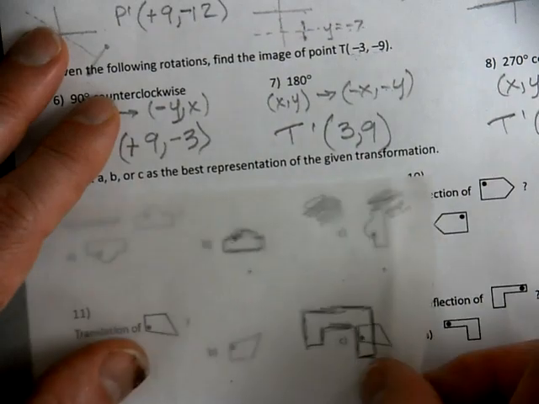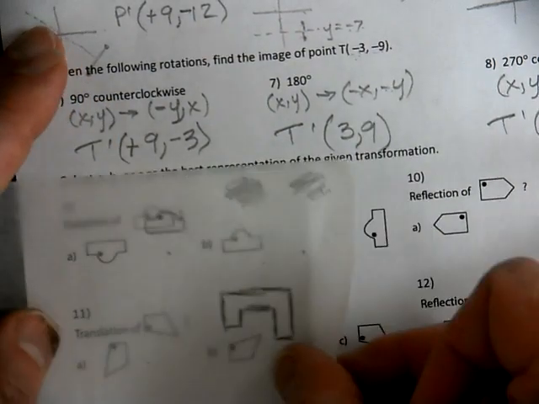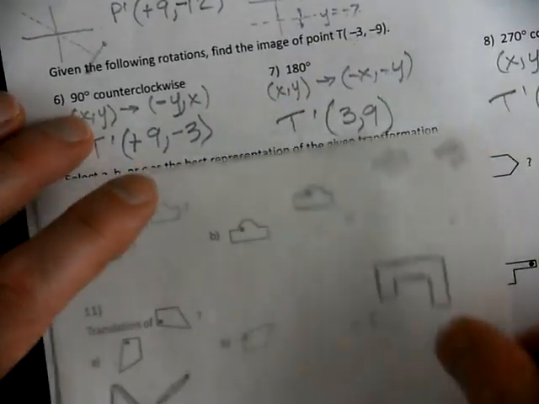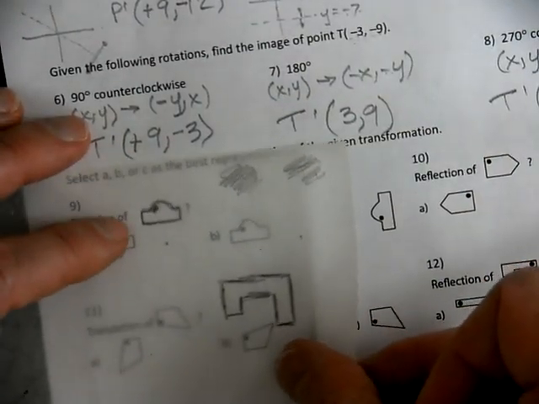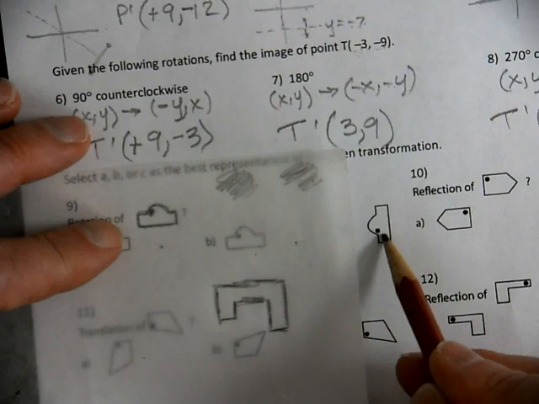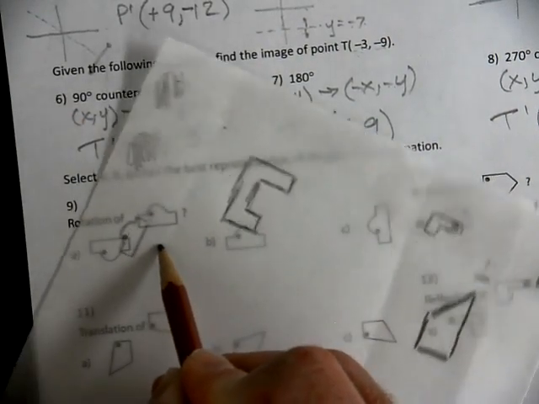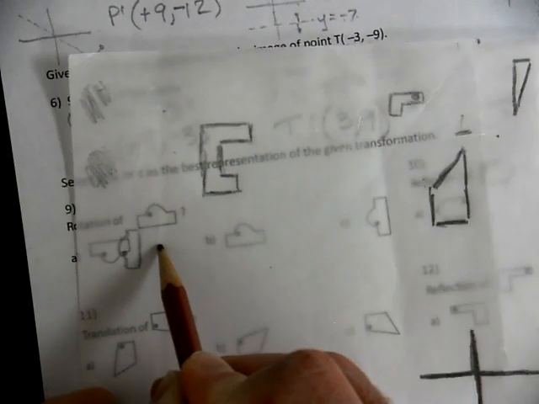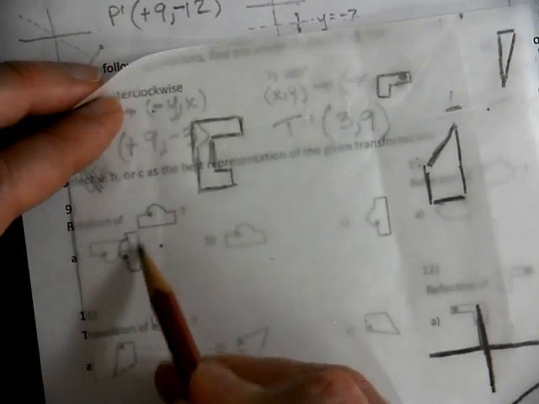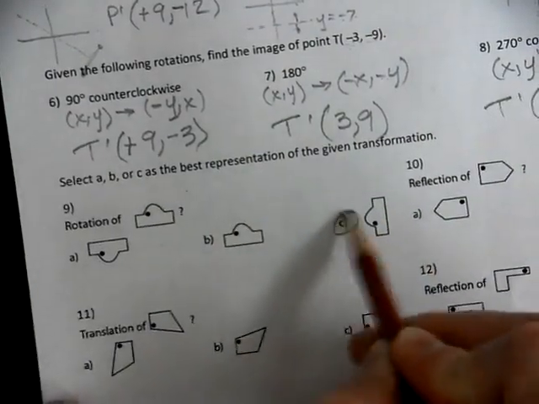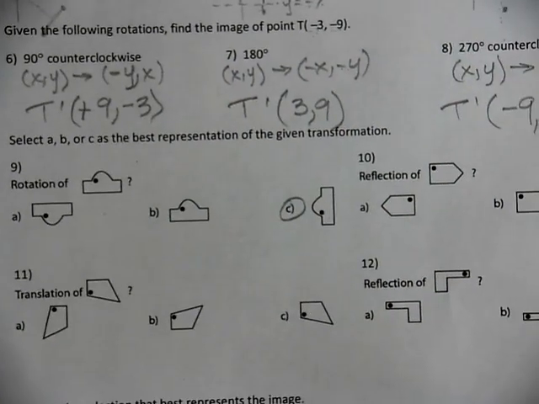B is more like a translation, a slide over and down. So if this was my original point, I think I'm going to create that figure. So the long side's on the right, the dot's on the lower part of the bubble. So my answer is C.